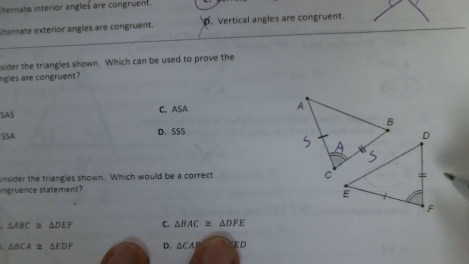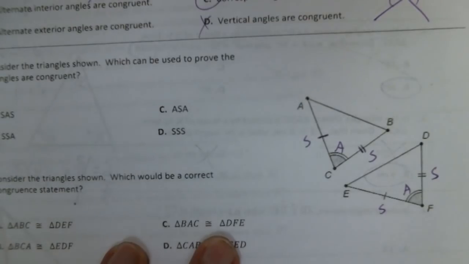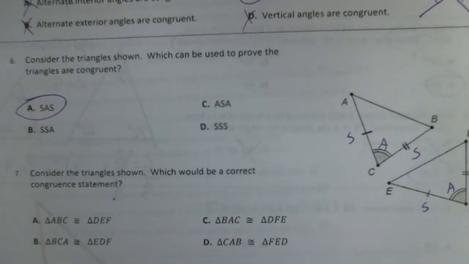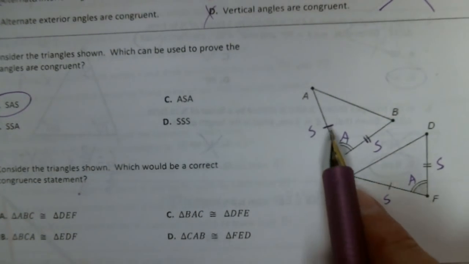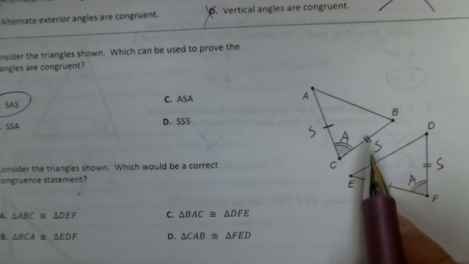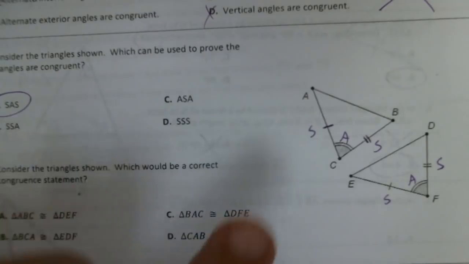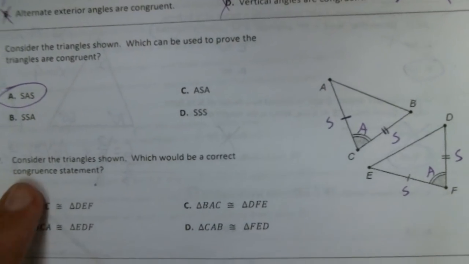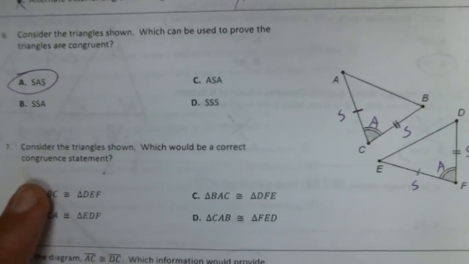Over here on the other triangle, I also have S, A, S. Okay, so that's SAS, side, angle, side. So these two triangles are definitely congruent by SAS. If this arc, or say this tick, had been over here, you would have angle, side, side, and that's not one of them. If I didn't have this tick and I had an arc here, that would be ASA, angle, side, angle. Number 7 says, consider the triangles shown, which would be a correct congruent statement.